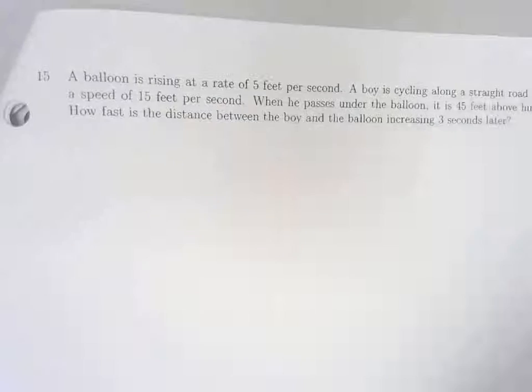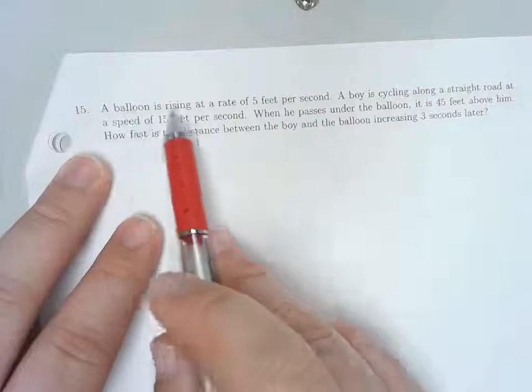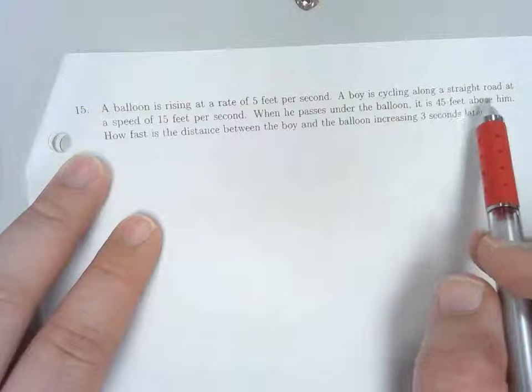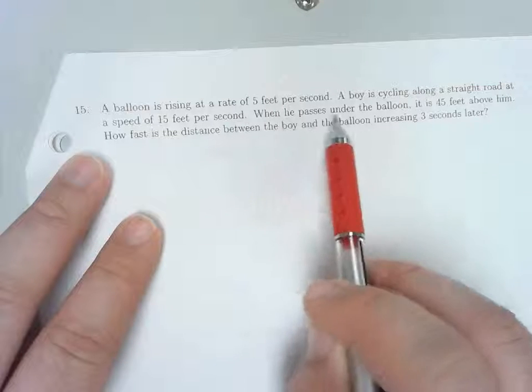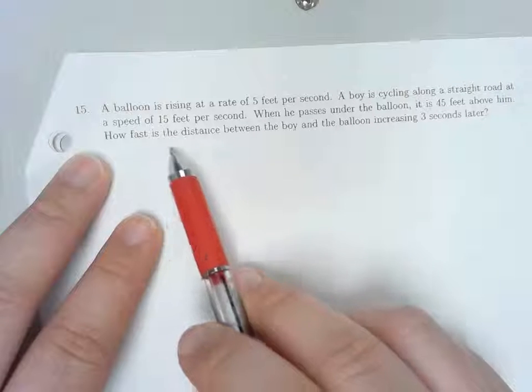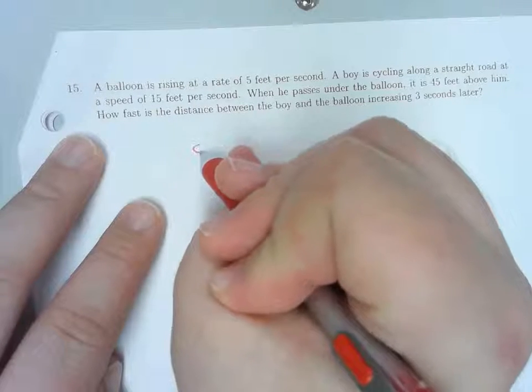Oh, yeah. Okay, let's look at 15. It's related rates. Let's see what I have here. We've done something like this. A balloon is rising at a rate of 5 feet per second. A boy is cycling along a straight road at a speed of 15 feet per second. When he passes under the balloon, it is 45 feet above him. How fast is the distance between the boy and the balloon increasing 3 seconds later? So here's my balloon.